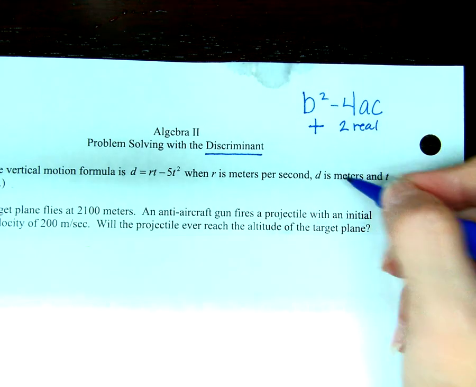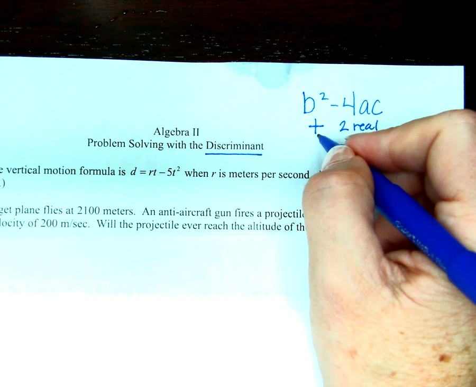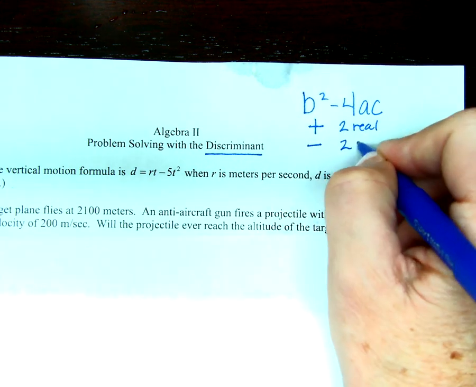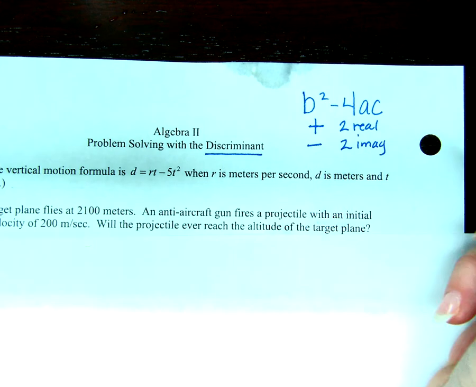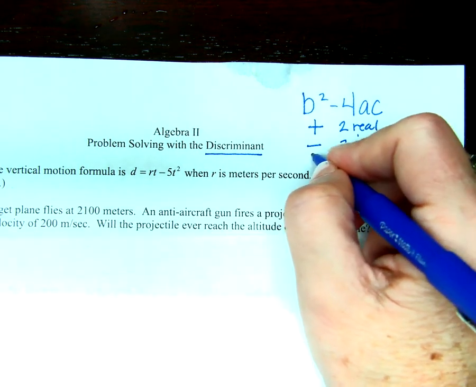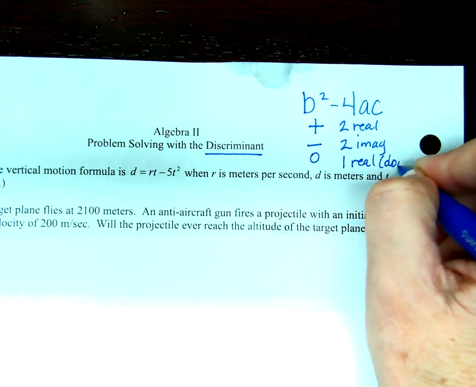What else is a possibility? And what would make 2 imaginary solutions? If I get a negative discriminant, I have 2 imaginary. And what's the other option? Which would give me a 0, which would give me 1 real, which is a double root.